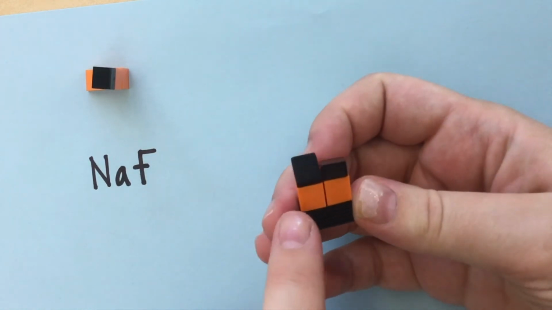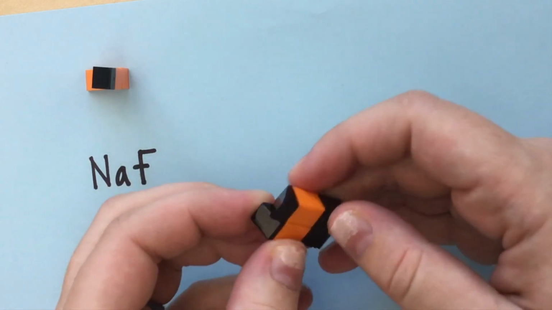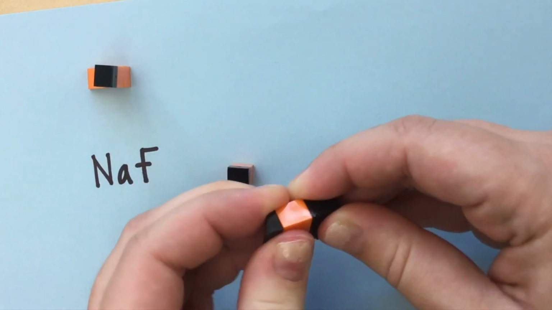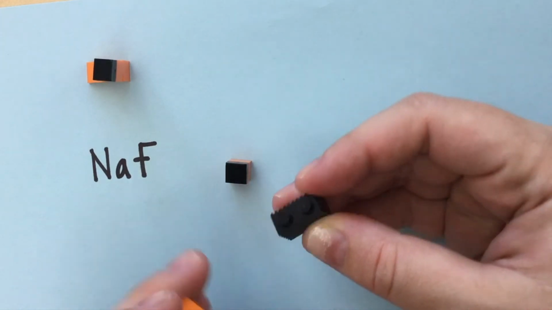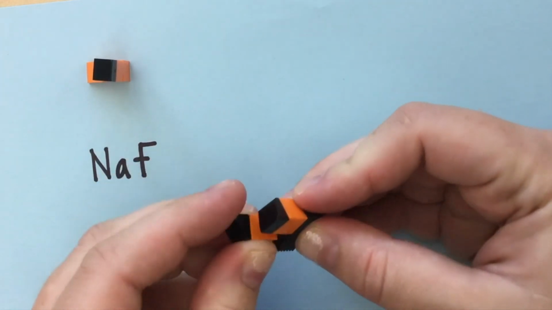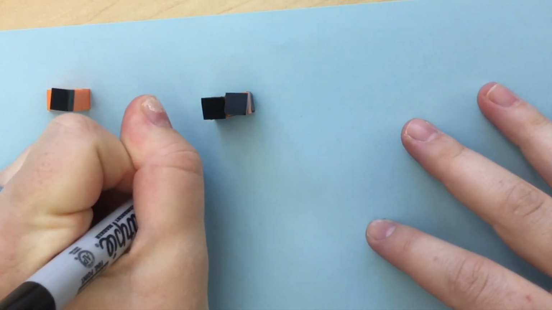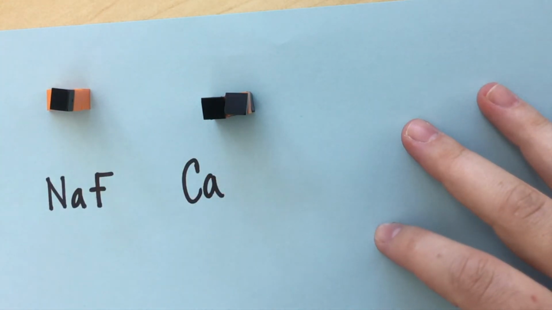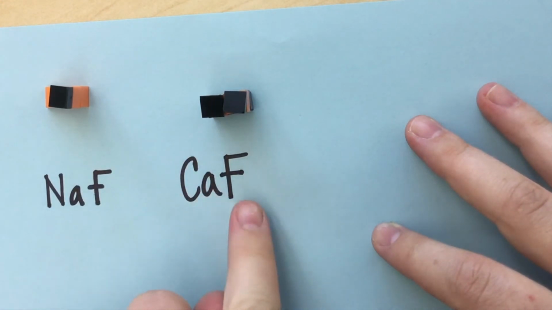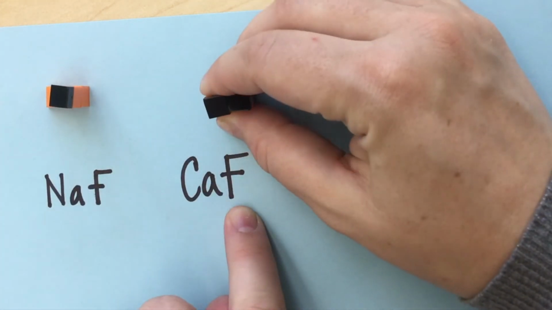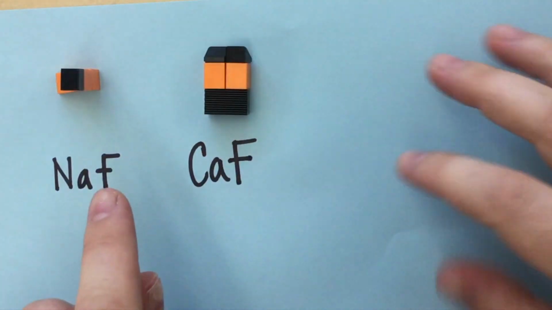And therefore, the ratio is 2-to-1, because fluoride has a valence of 1, so it can only make 1 bond. But my calcium needs 2 bonds to satisfy its valence here. So I have to attach 2. 1, 2. So if I write that, that would be calcium, Ca is the symbol for that, and fluorine, F. But now I need a little subscript of 2 to represent that I've got 2 fluorines attached to it.